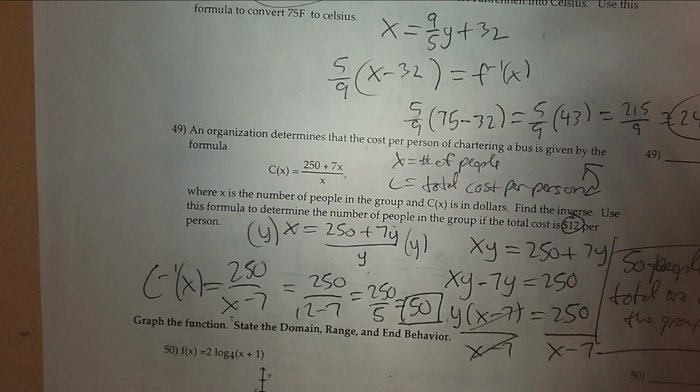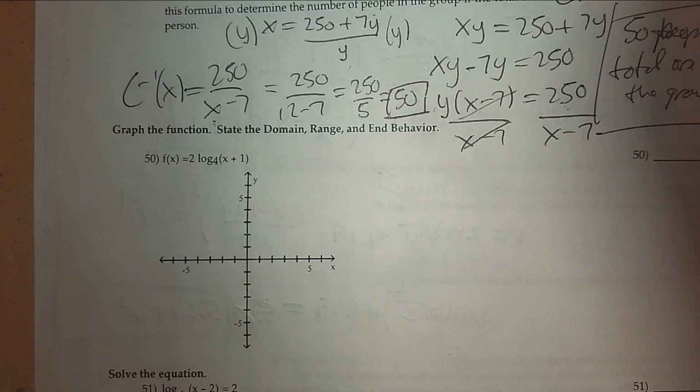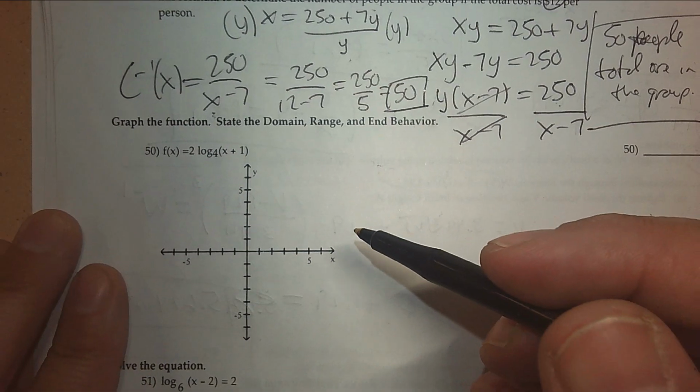Alright, here's the review for logarithms and on. Number 50, do you know how to graph a logarithm?